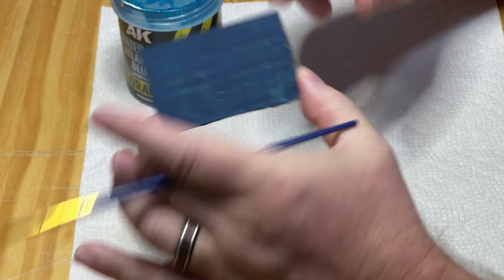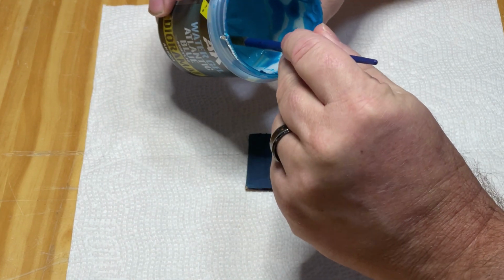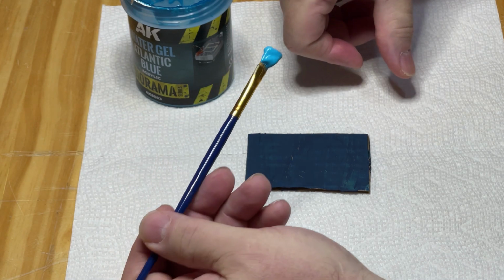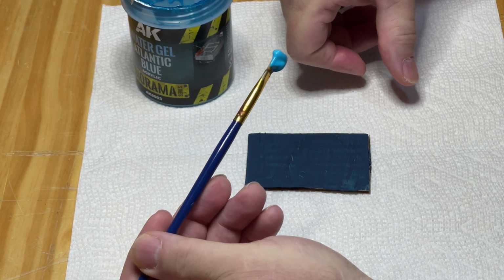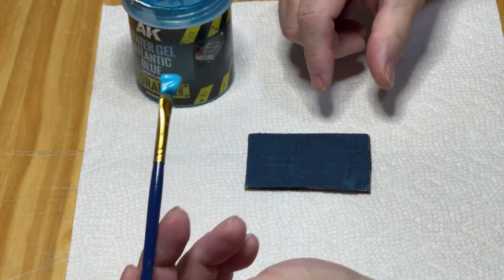But in this case, we're just going to go with that. So what you do is you come with this, and I don't want to say a paste, but it's paint. It's just a different form of paint.